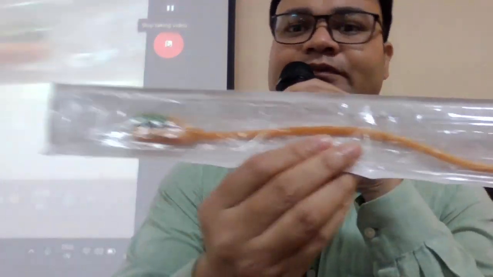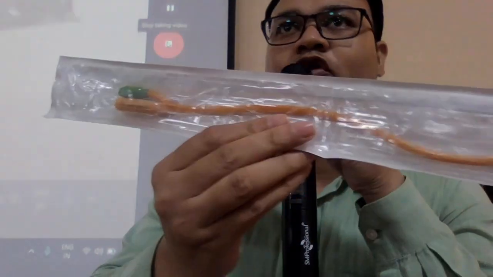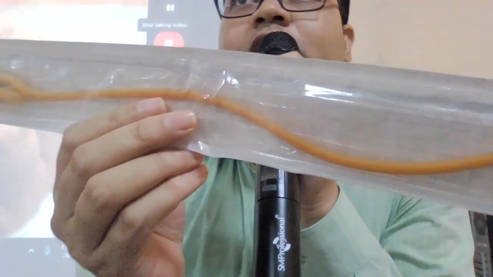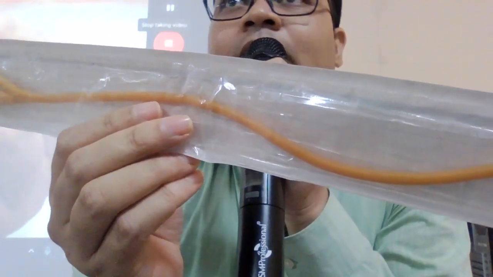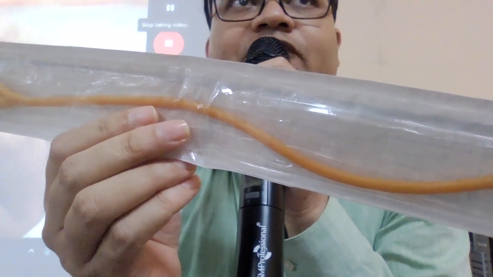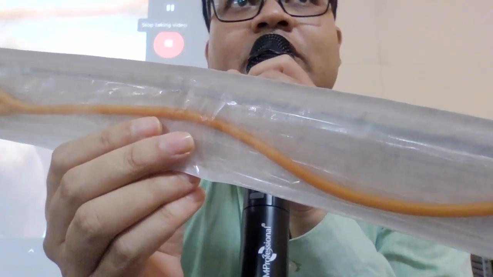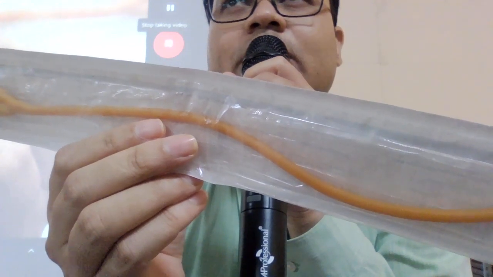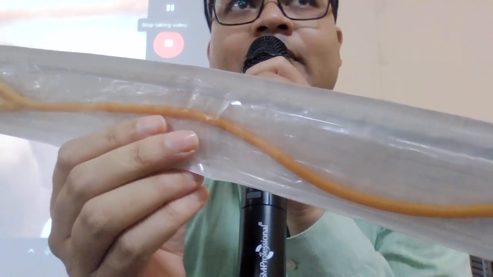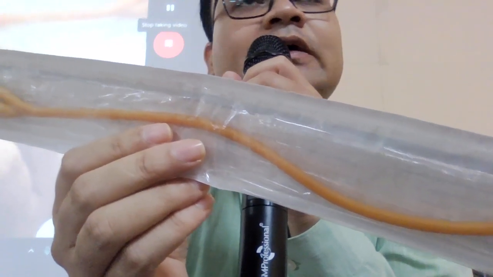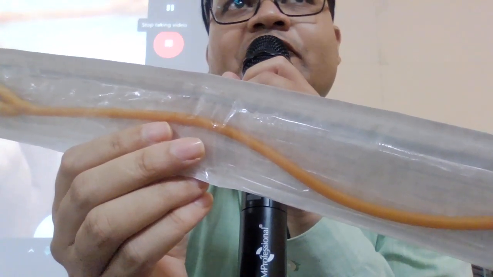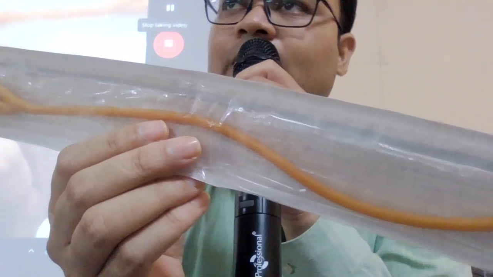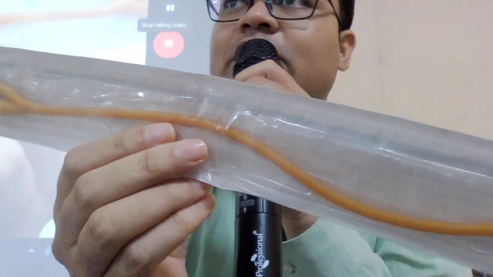What is this? Foley's catheter. Okay, so once you get this, what are you going to tell? It is a Foley's catheter used for bladder drainage. Okay, then in which scenario are you going to drain the bladder? Any particular case?